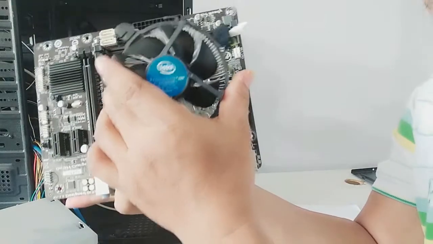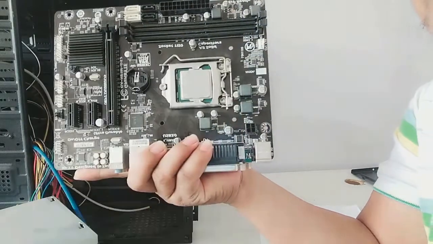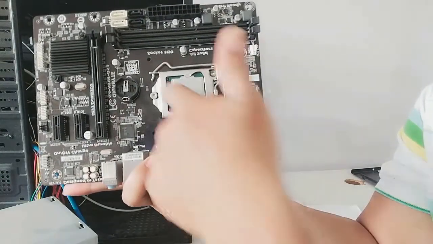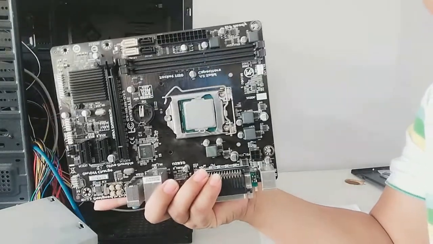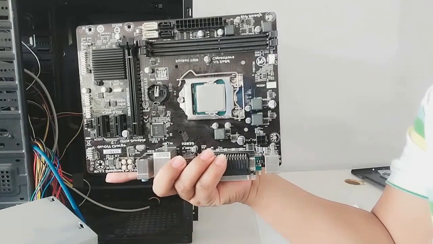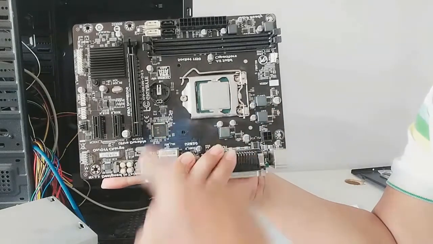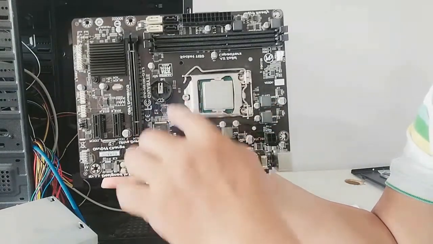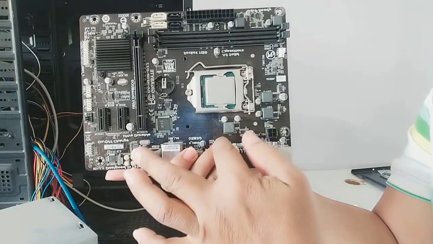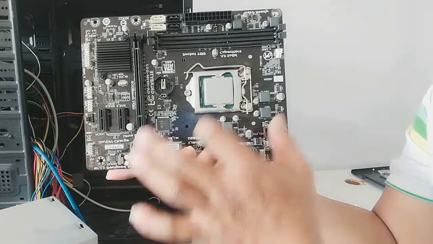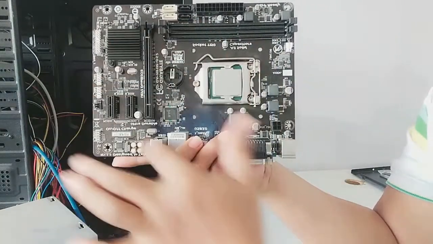You have to be very careful when detaching the heatsink, because after the heatsink is the processor. This is our processor. If you are not very familiar with how to disassemble, I would advise that you do not remove the heatsink or this processor, because it is very sensitive. Remember that the processor is the brain of the computer. If you detach it without prior knowledge, there might be a tendency that this processor will be damaged.